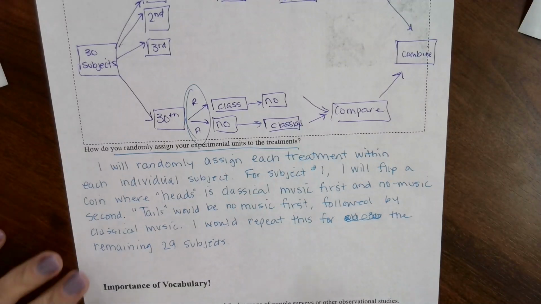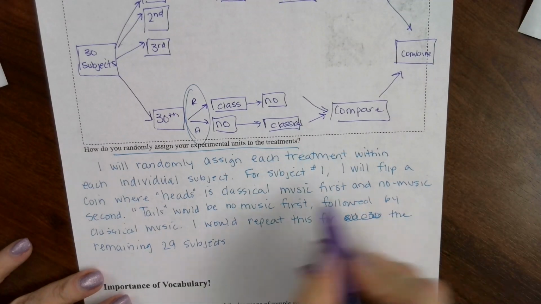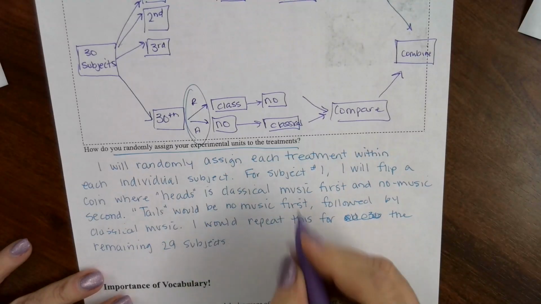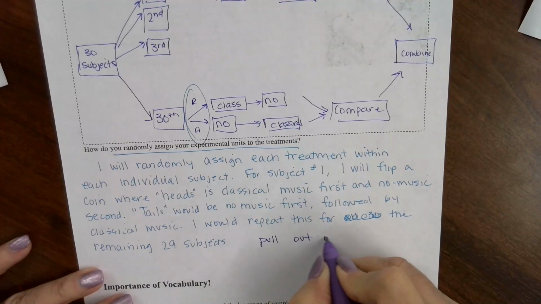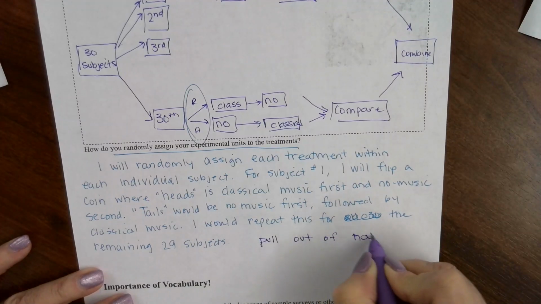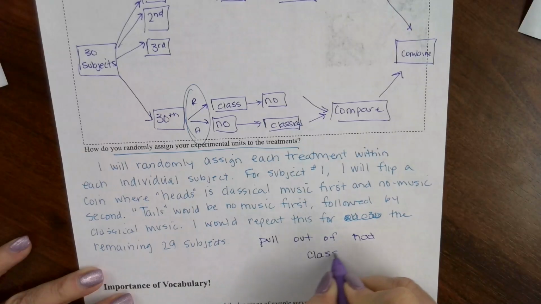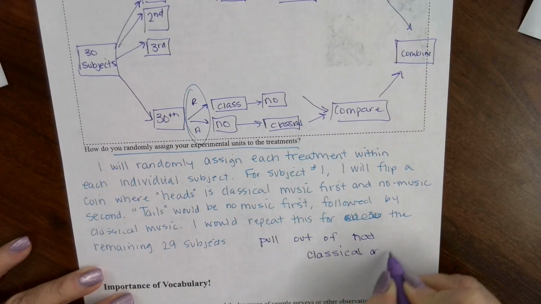Now, what you might say is, instead of flip a coin, you might just say, pull out of a hat, and it's either going to be classical or no music.